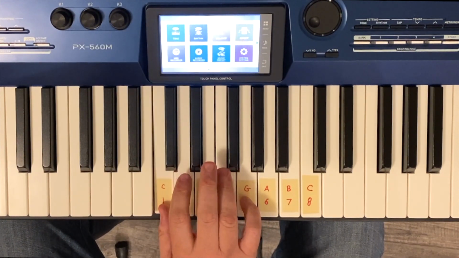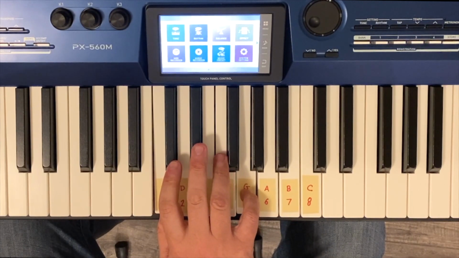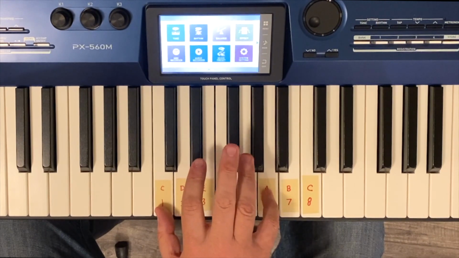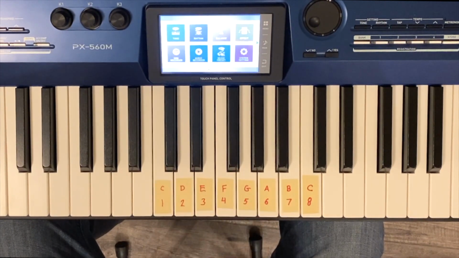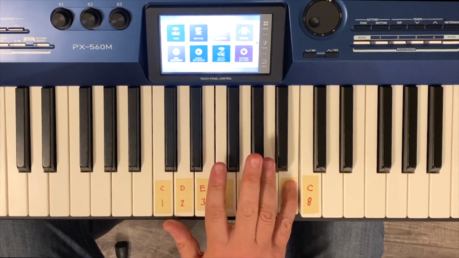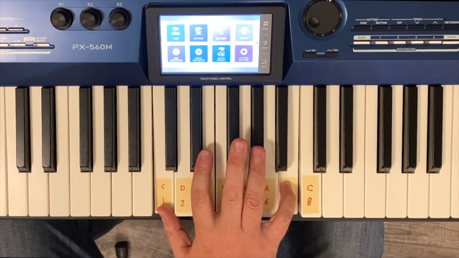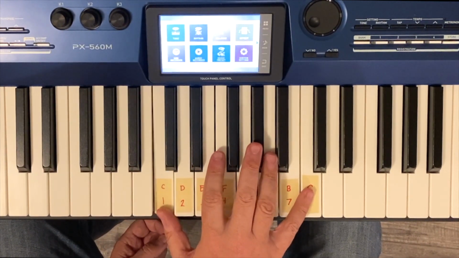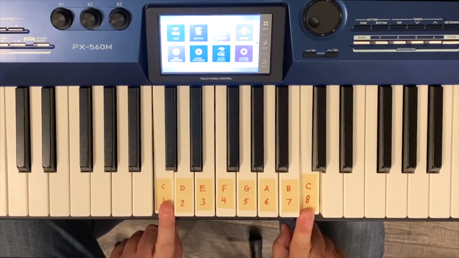Now we'll do the fifth. Now we'll do the 6. 1, 6. Finally the 7th. And an octave is an interval, so we're going to play the octave. C to C. There you go.